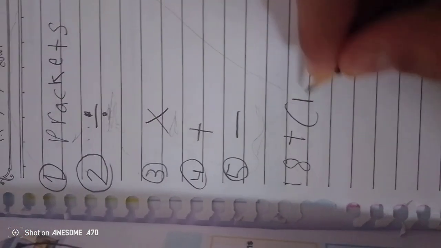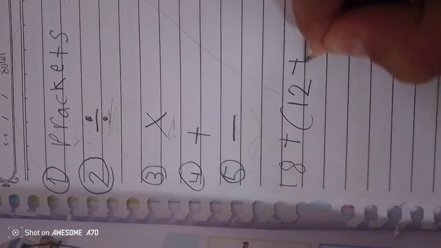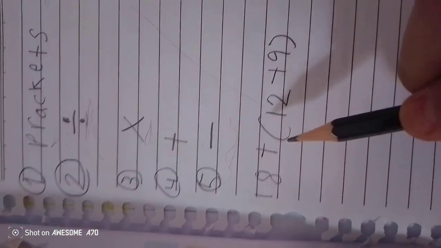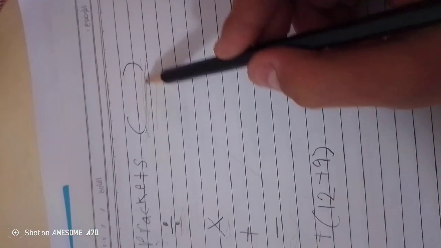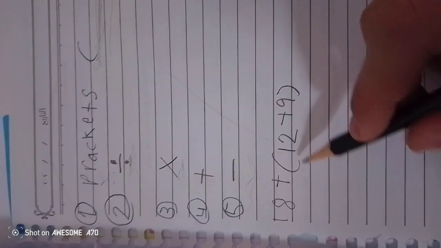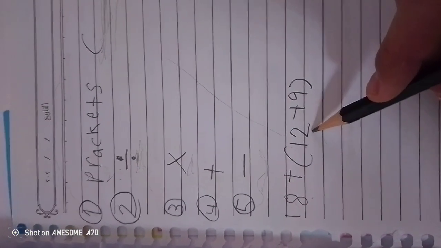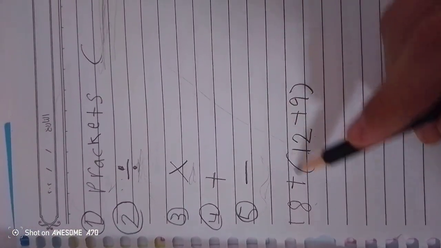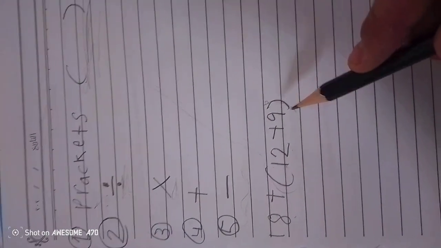18 plus (12 plus 9). So this is easy. Like we said, we gotta do this first. You can't do 18 plus 12. That's not allowed. You gotta do the brackets first.